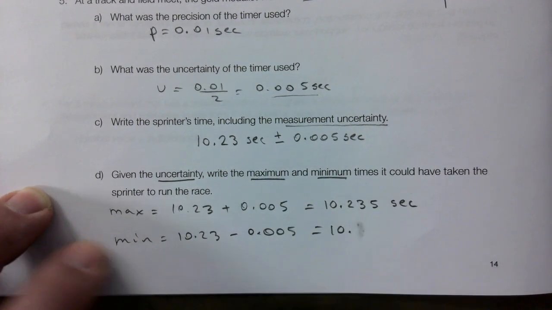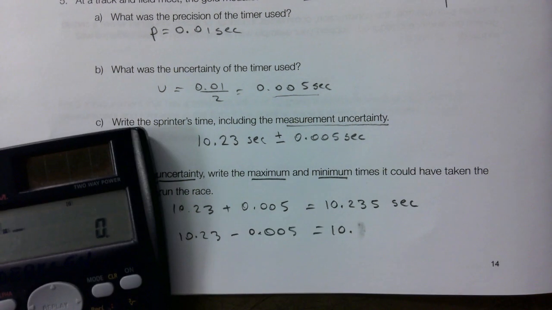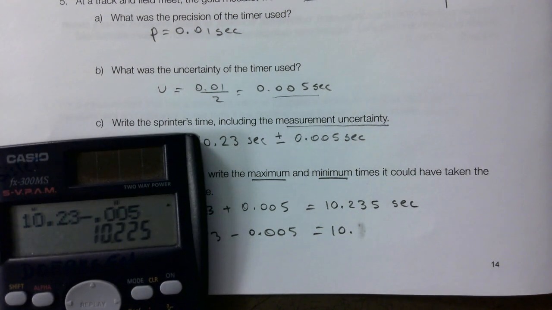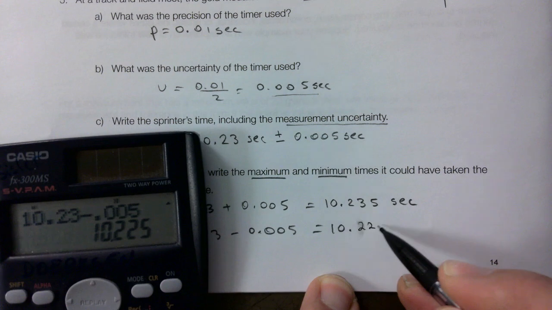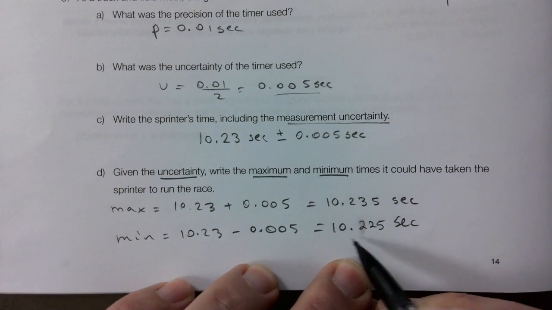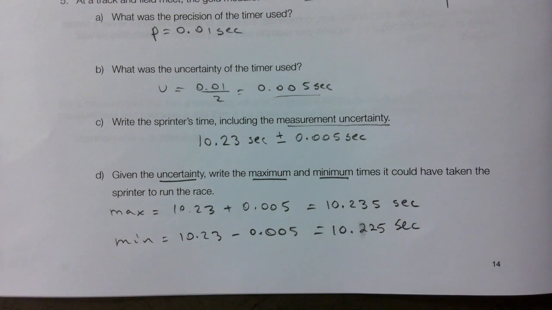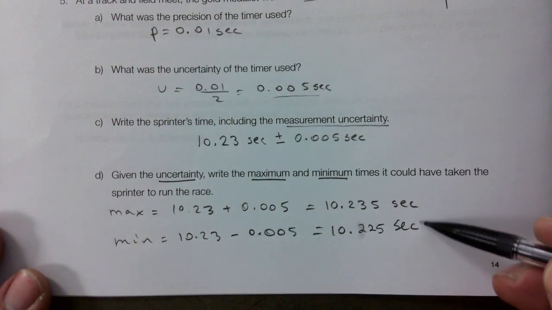Use your calculator if you're not sure, if you're dealing with decimals like that: 10.23 minus 0.005. That is 10.225, okay, of a second. So we're not rounding ever in this unit, down to as many decimals as you have to. So you are in between.